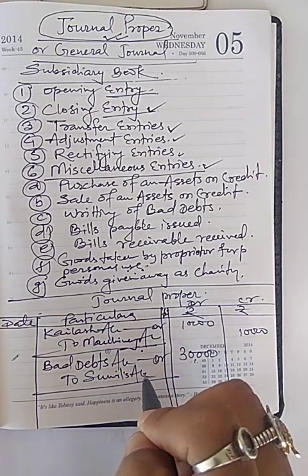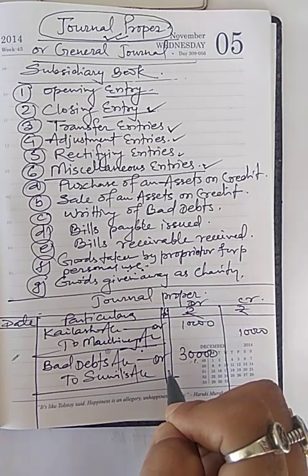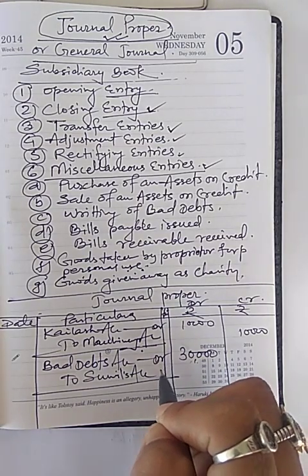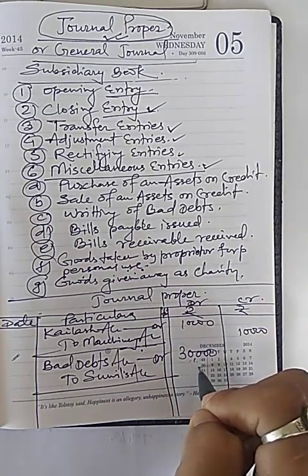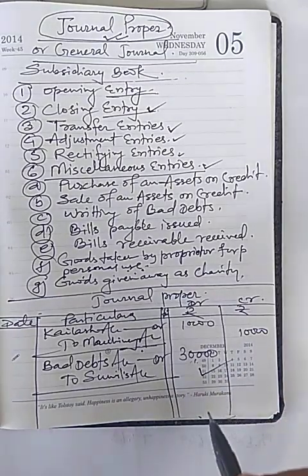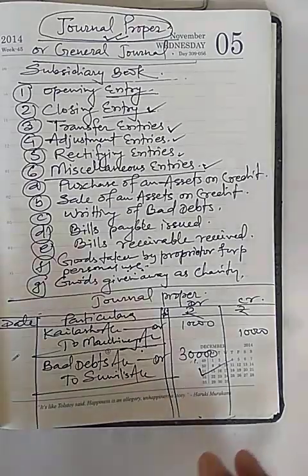So cash is being received here, 20,000, and it will be recorded in cash book, and the remaining balance of 30,000, that means 60% of 50,000, is our loss and it will be recorded in journal proper. See some other example.